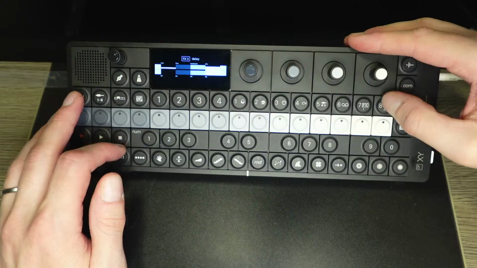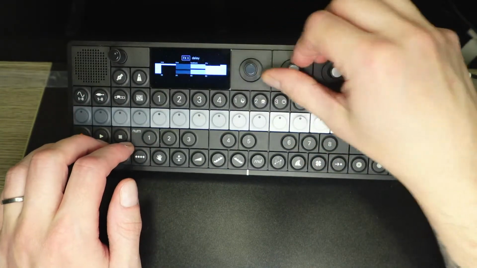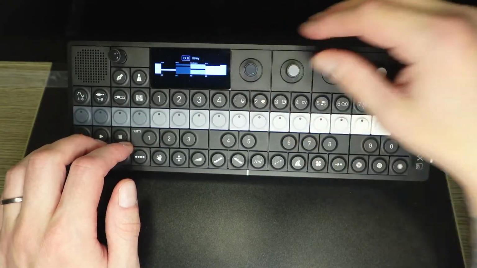Terribly ugly. Not exactly what I was going for, but that's okay. I wish you could just randomize these right now.